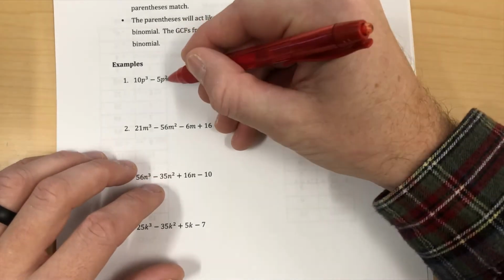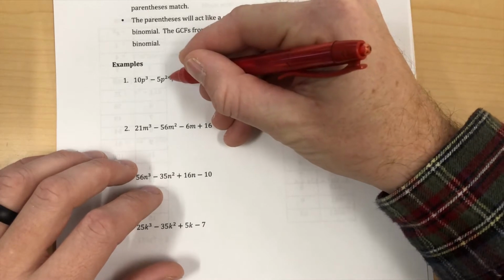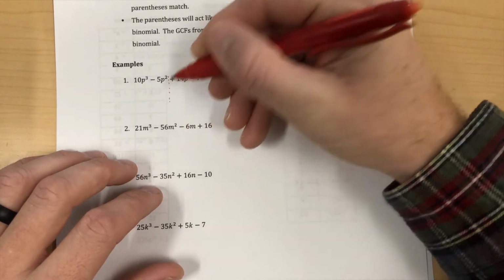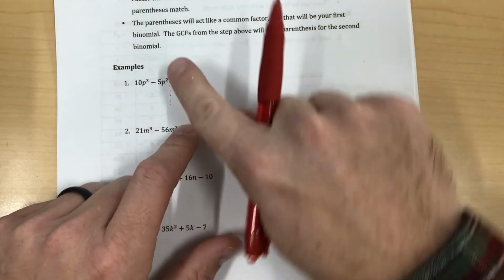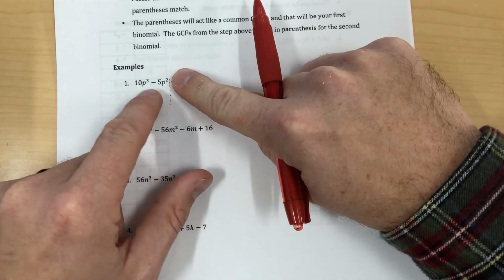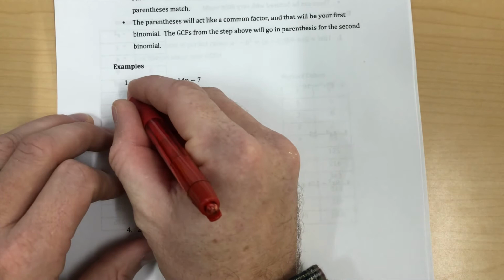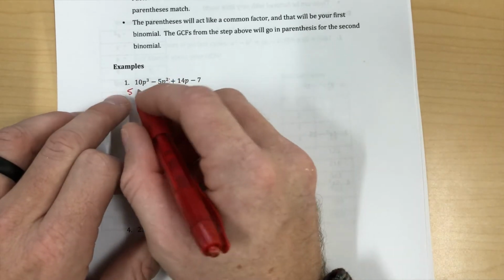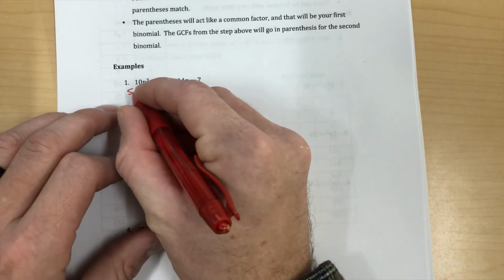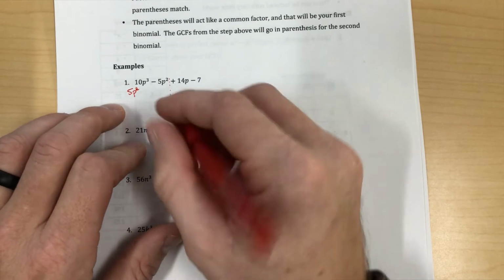In this first example, 10p cubed minus 5p squared plus 14p minus 7. Let's draw a line down the middle here, and I'm going to draw a little dotted line to separate these two. Now, this makes things a lot easier. If you go back to your greatest common factor, we're looking for a greatest common factor here between 10p cubed and 5p squared. Well, we know 5 goes into 10 and 5, so we can put it as part of our greatest common factor. And then we have at least a p squared in both of these. So 5p squared would be our greatest common factor there.